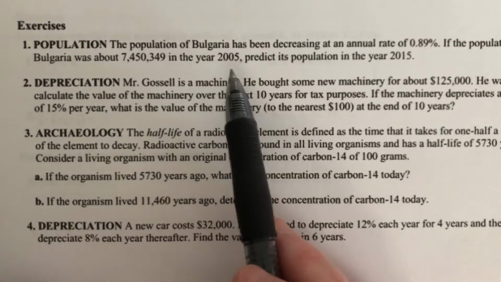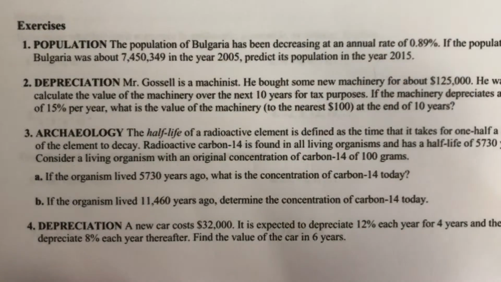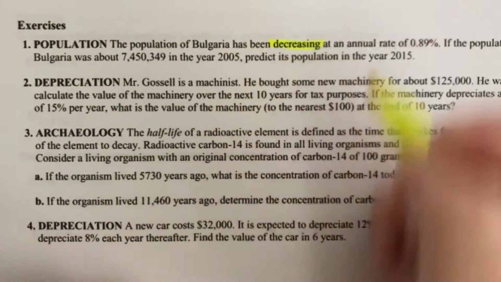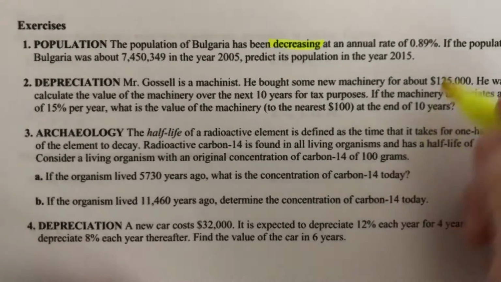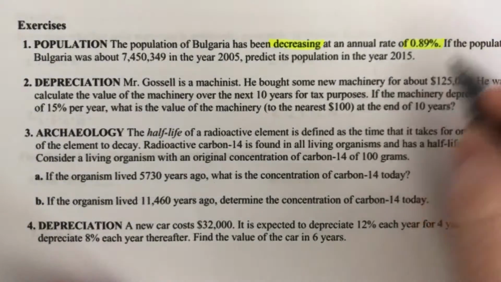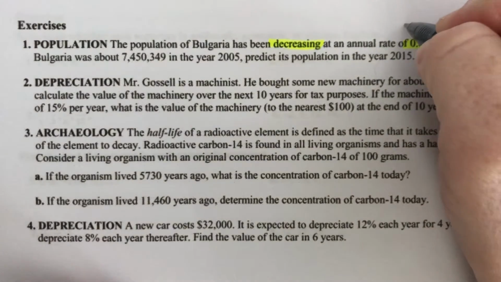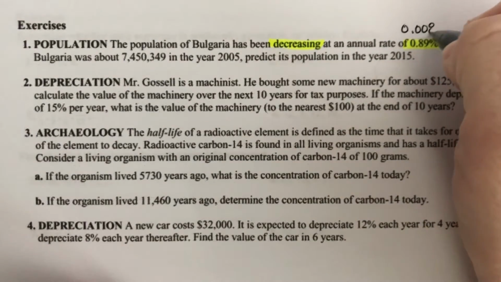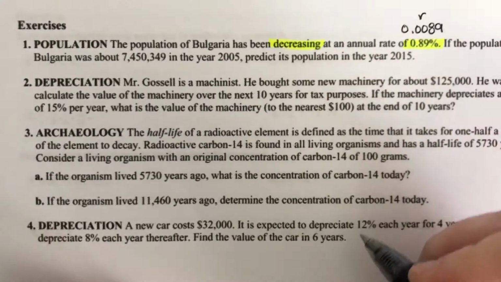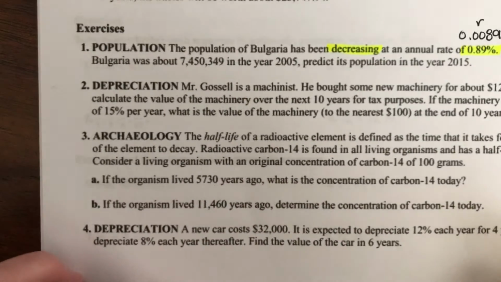All right, population. The population of Bulgaria has been decreasing. I'm going to highlight all this. Decreasing, so I know it's exponential decay, at a rate of 0.89%. So when I change that to a decimal, I divide this by 100. So that's going to move my decimal 2 places over, 0.0089. That's R.